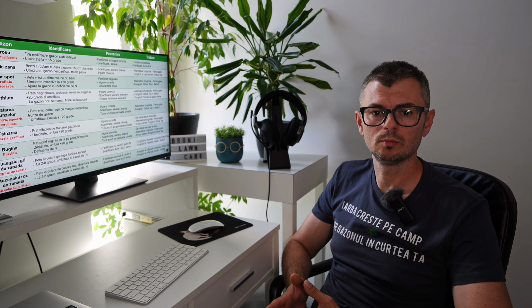I do not recommend using fungicides. Honestly, I have not seen so far any extreme case where almost the entire lawn was covered. Generally, it goes away simply by scarifying, raking, and fertilizing with nitrogen.